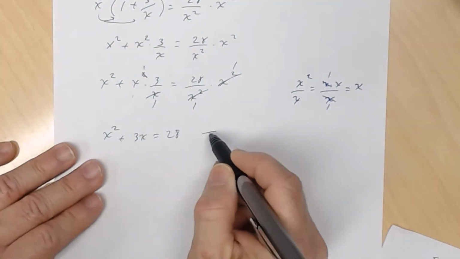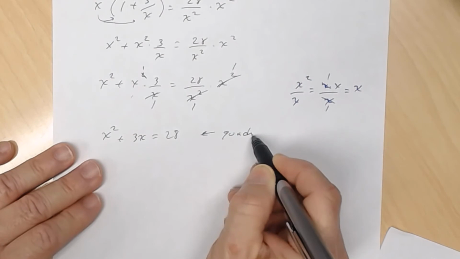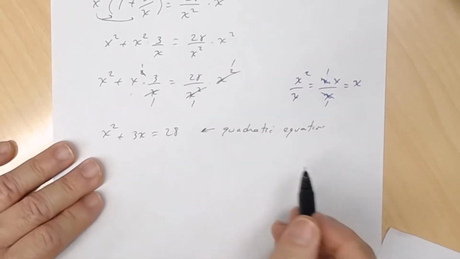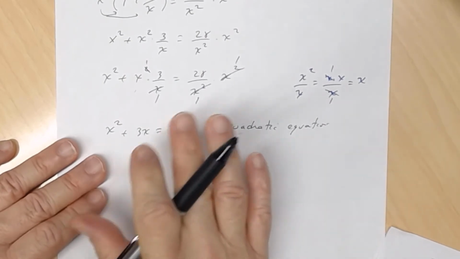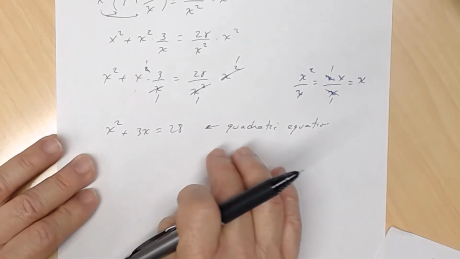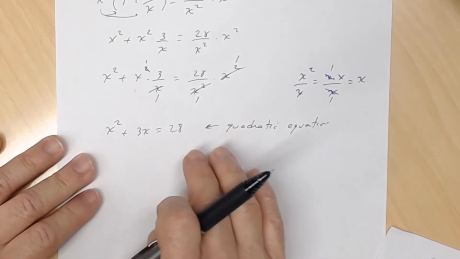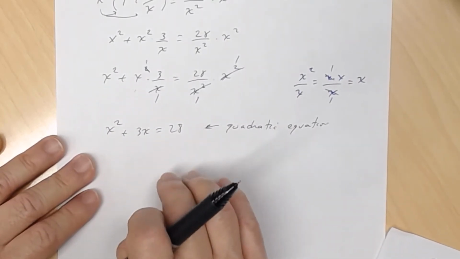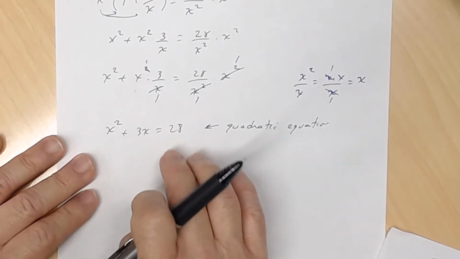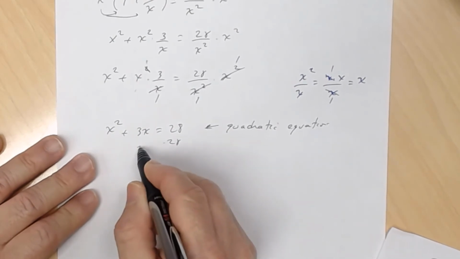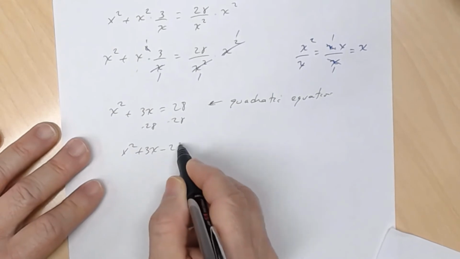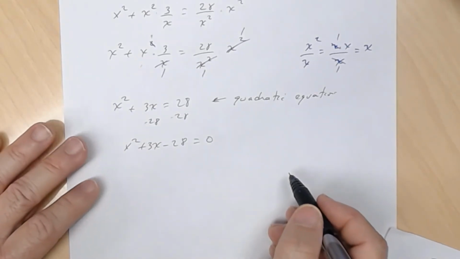So that's a quadratic equation. All right. Now remember, we said earlier that in this part of the course, the quadratic equation will be factorable. But remember, in order to solve this quadratic equation by factoring, you got to put it in standard form. So meaning that you have to have 0 on this side. So I'm going to subtract 28 from both sides. And so I get x squared plus 3x minus 28 equal 0.